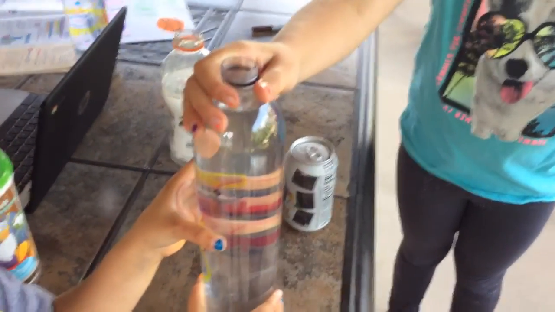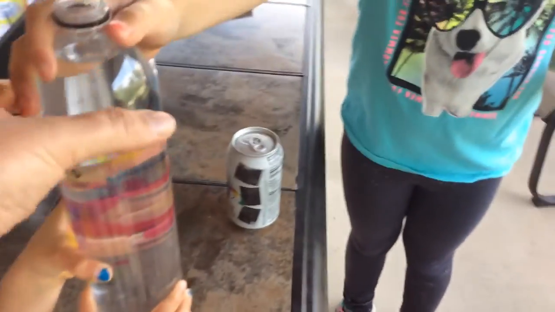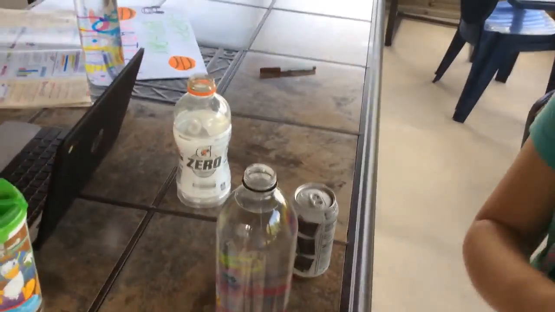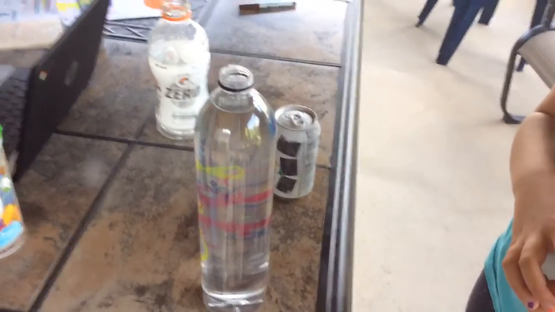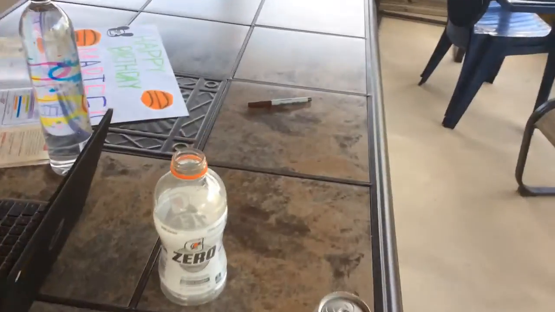Well, what do you mean, Mr. Sup? Look at the shape of that water. Put it down, please. Look at the shape of that water. The shape of that water is long and skinny. Can I make that water shorter? Sure I can. I'm going to put it in a shorter container.